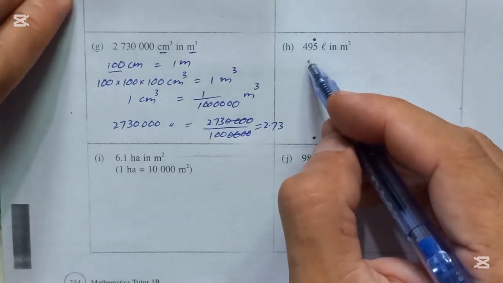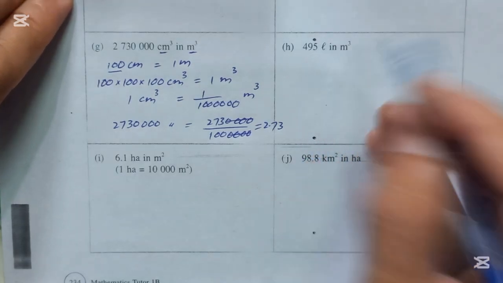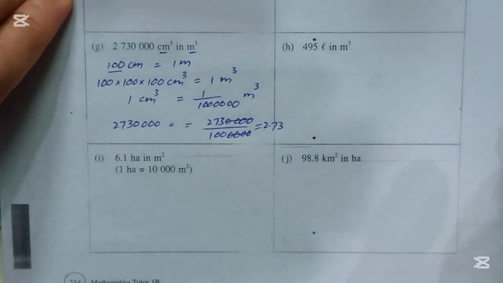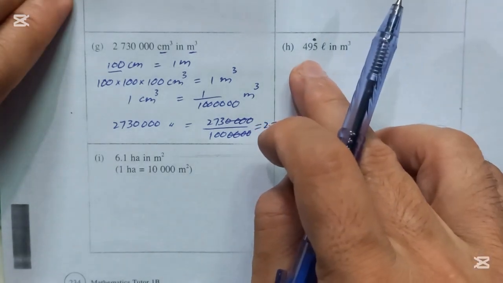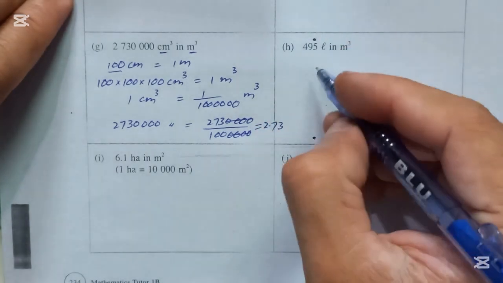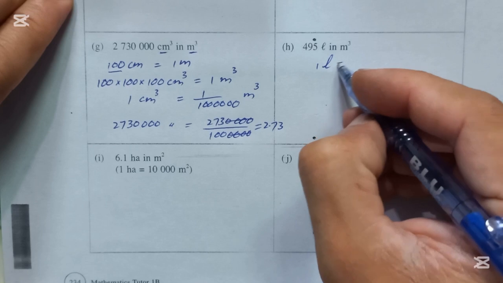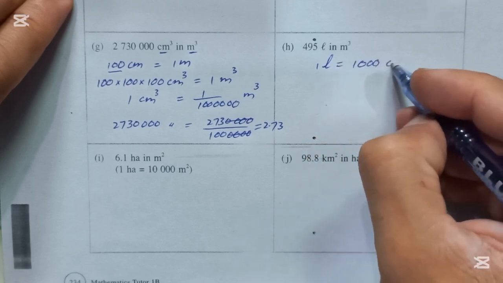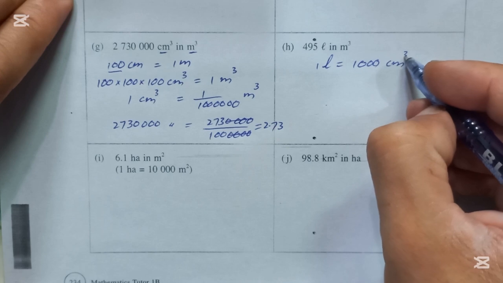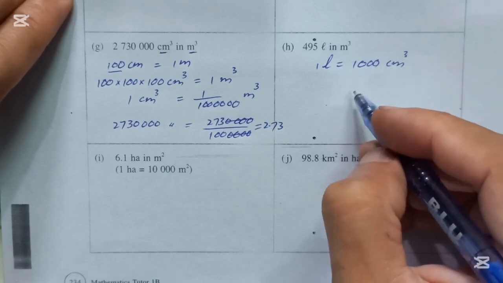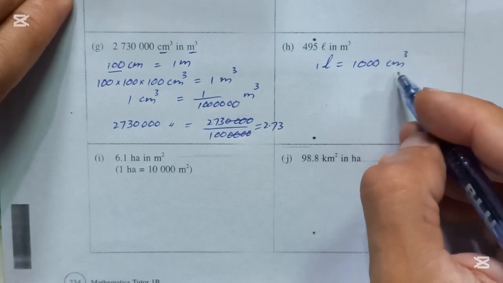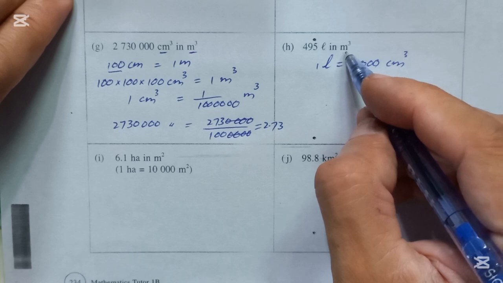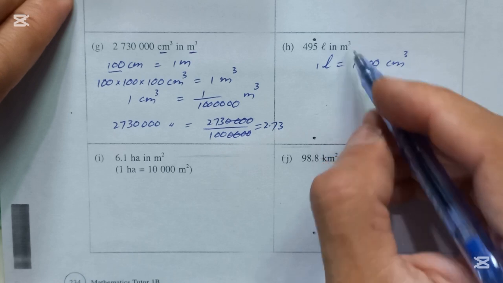This is the same thing. Meter cube should be placed on the right side, and liter should be placed on the left side. So in 1 liter we actually have 1000 centimeter cube. Okay, so these are actually centimeter cubes, but we want to move to meter cube.